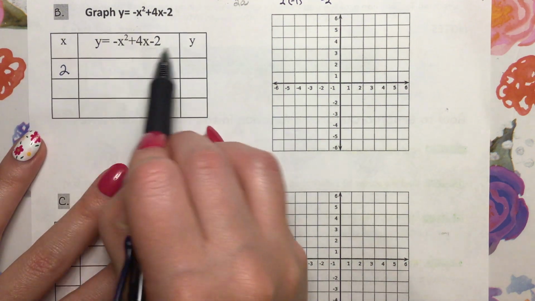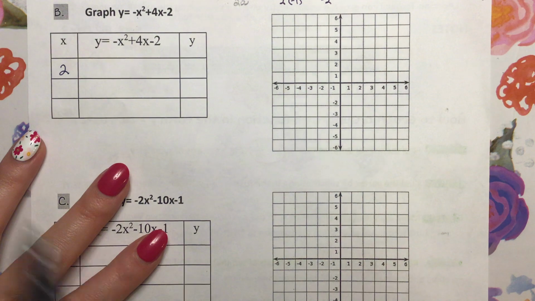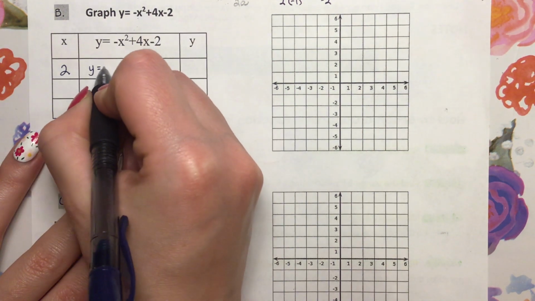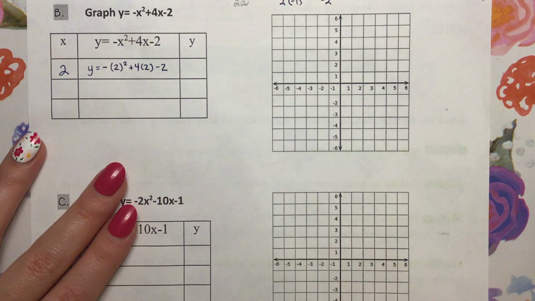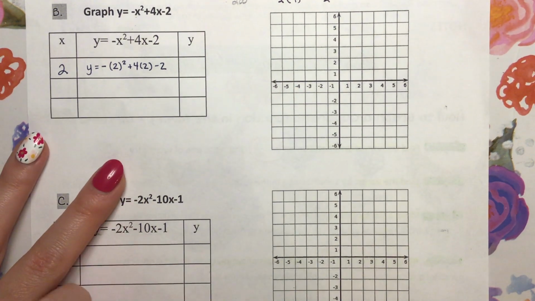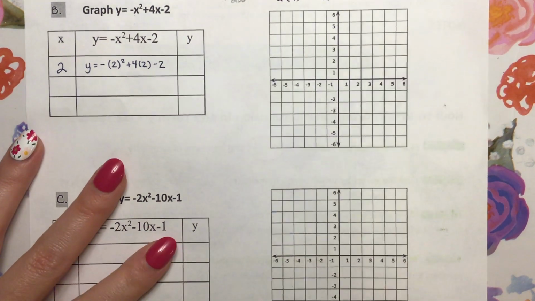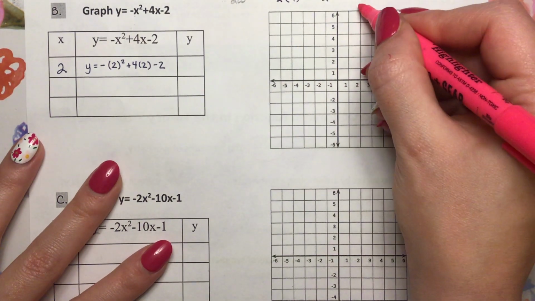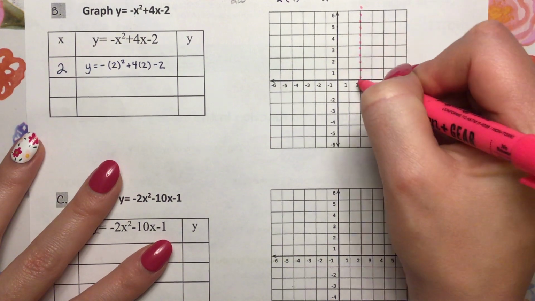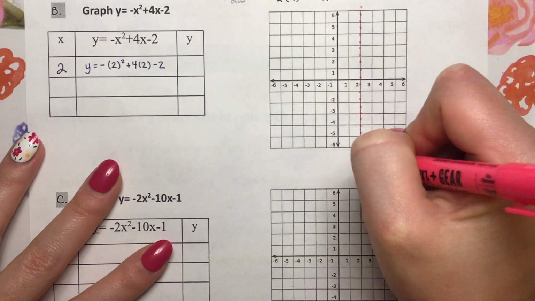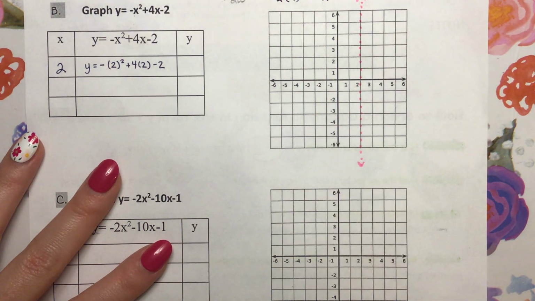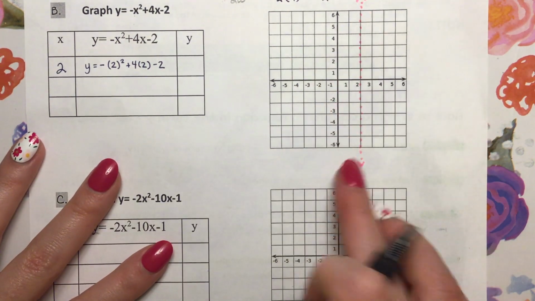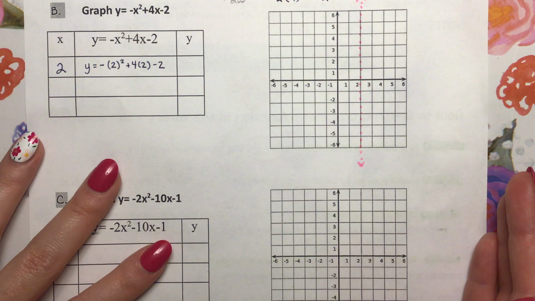Now I'm going to take that 2 and substitute it into my equation. So this is y is equal to negative 2 squared plus 4 times 2 minus 2. And you know what? I totally forgot. I'll try to keep it consistent. I'll go ahead and put a line through x equals 2 just so you can see it. Okay. This is my axis of symmetry, and I'm trying to figure out where on it is the vertex.